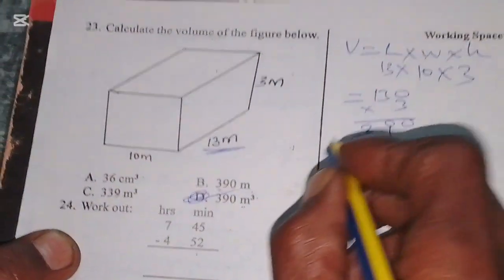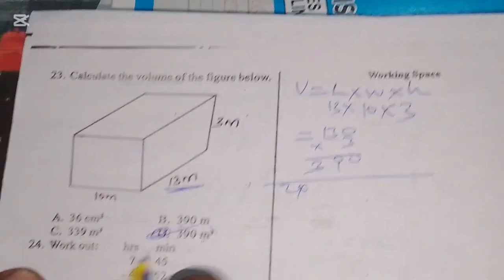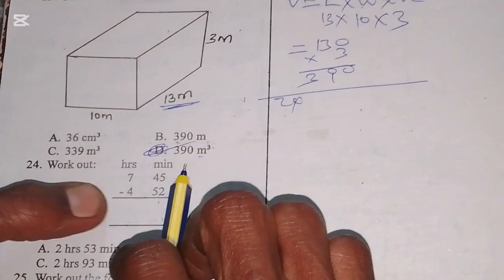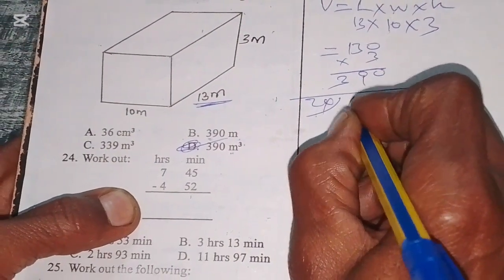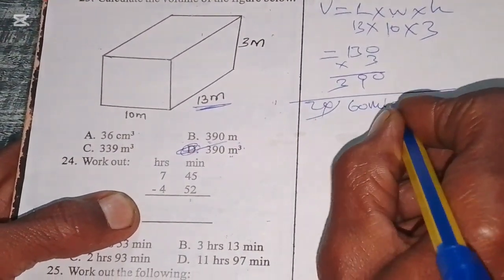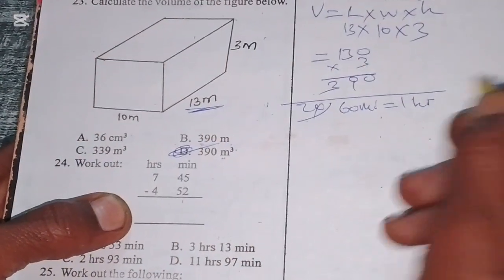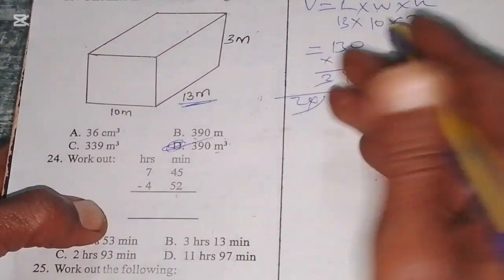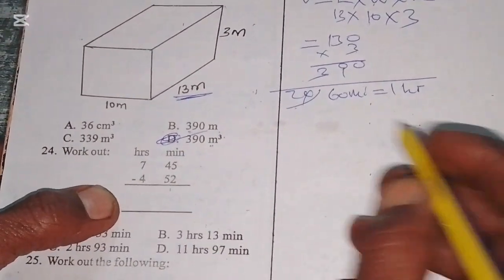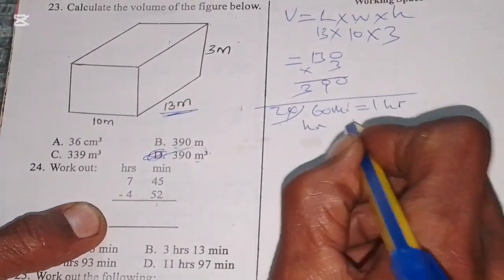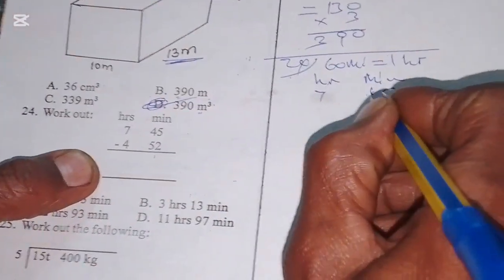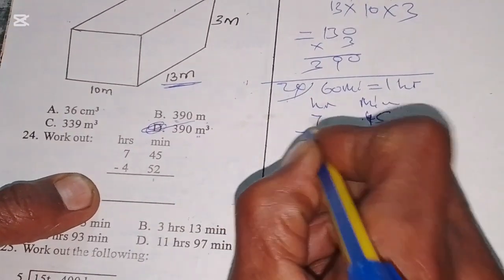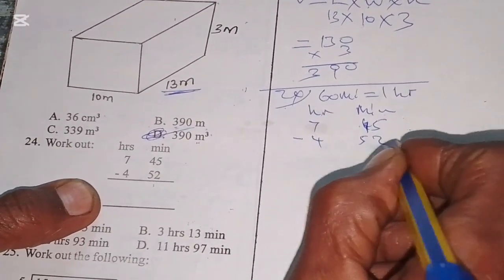Number 24. Workout. We have hours and minutes. We know 60 minutes equals 1 hour, or 1 hour equals 60 minutes. So here we have our question as hours and minutes: 7 hours 45 minutes, you subtract 4 hours 52 minutes.